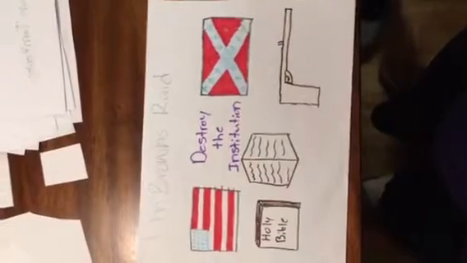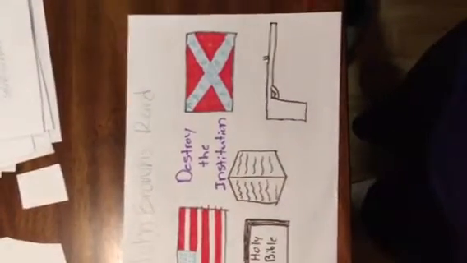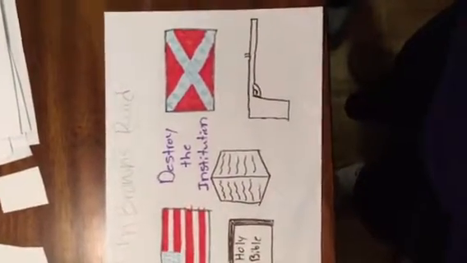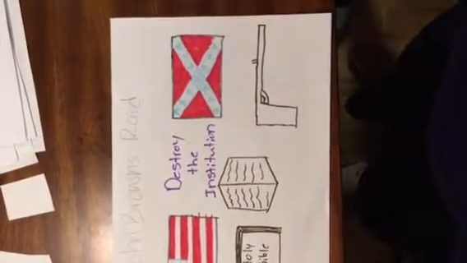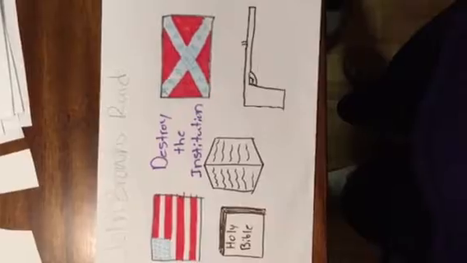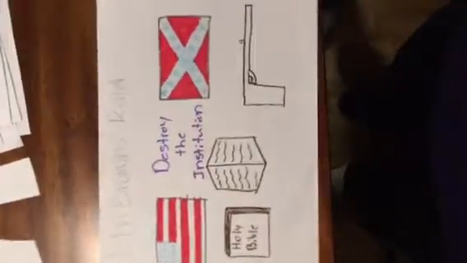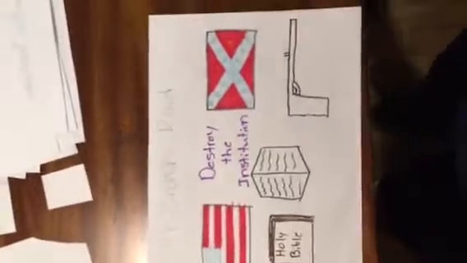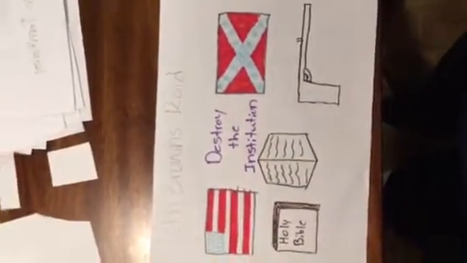John Brown's Raid. John Brown's Raid was actually initiated to start a slave revolt to destroy the institution, to destroy the Confederacy.